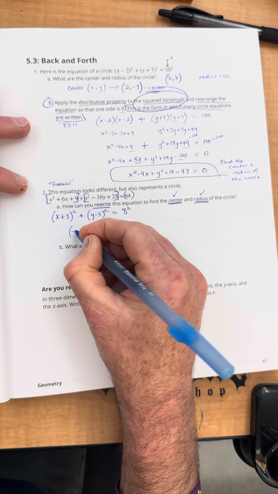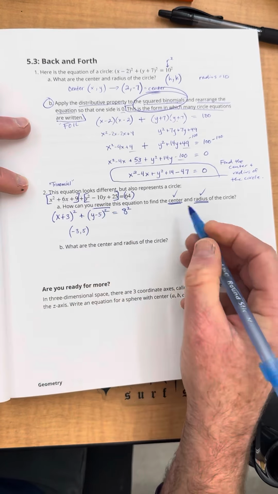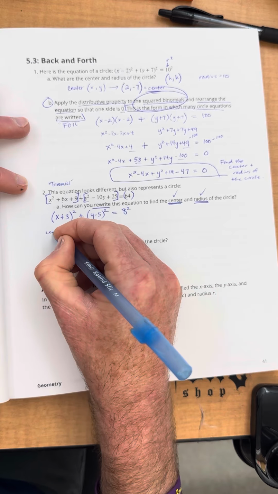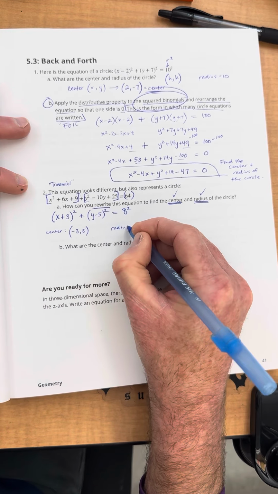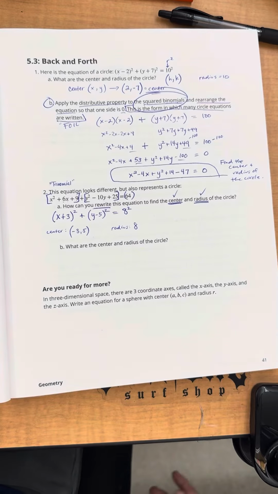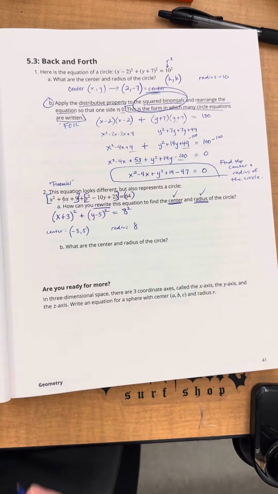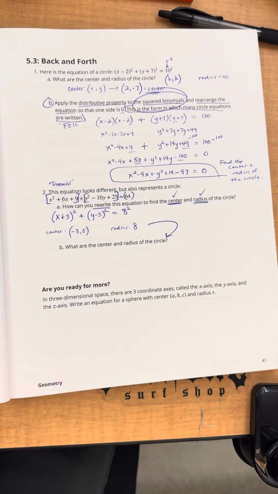Center is going to be (-3, 5). So center, (-3, 5). Radius, 8. And those are your answers to this one.